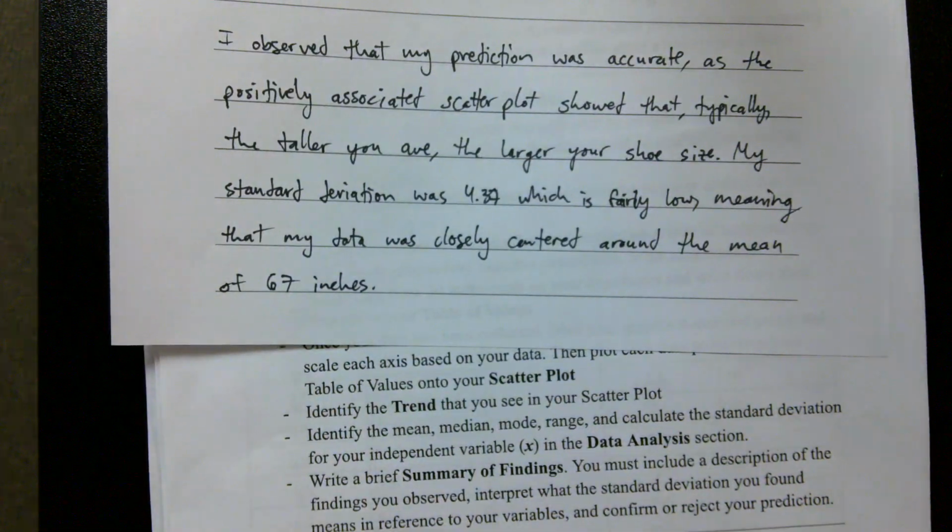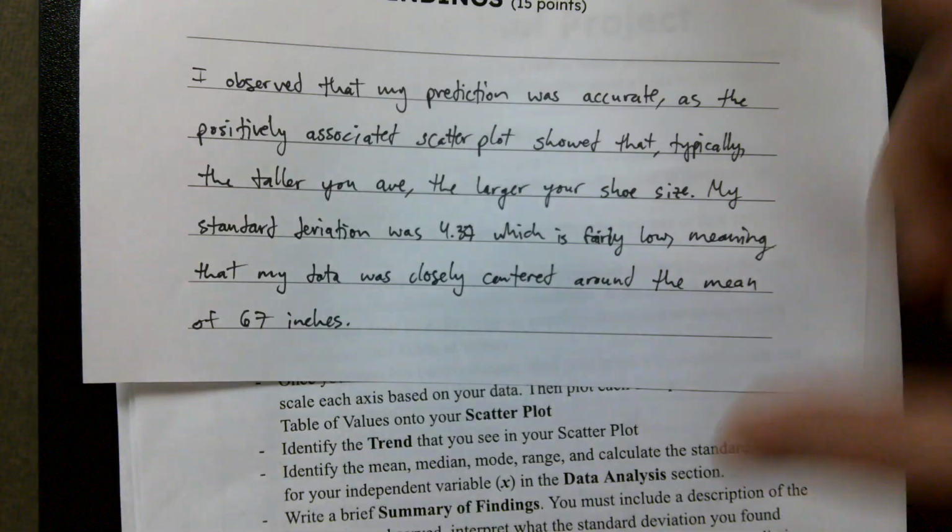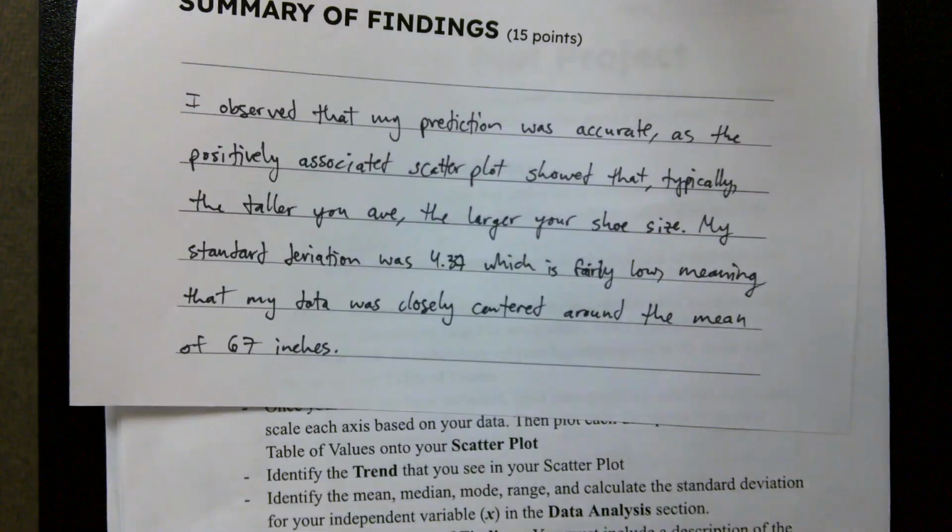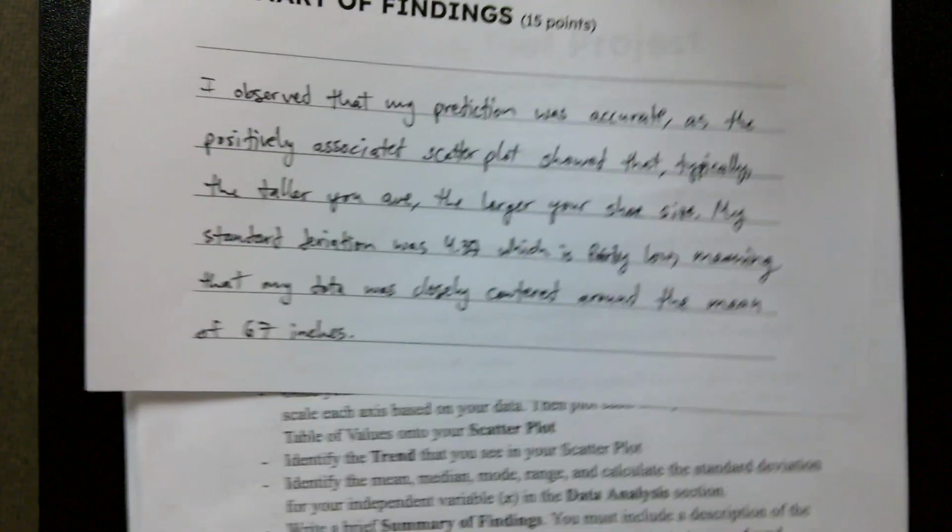Once you find the standard deviation, you're just going to write a summary. Here's my summary. I observed that my prediction was accurate, as the positively associated scatter plot showed. Typically, the taller you are, the larger your shoe size, right? My standard deviation was 4.37, which is fairly low, meaning that my data was closely centered around the mean of 67 inches. I'm not asking you to write a 5-paragraph TEAC essay, right? 2 sentences max. That's 15 points worth of the 50 right there, okay?